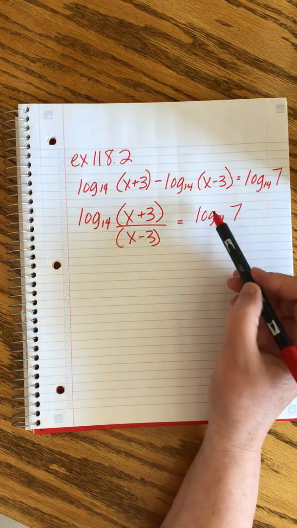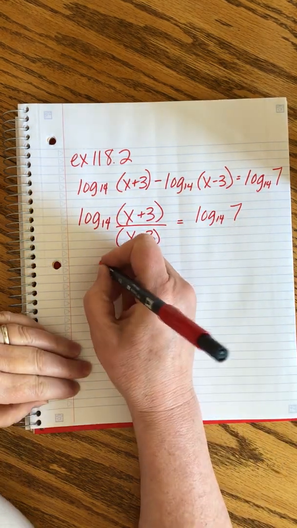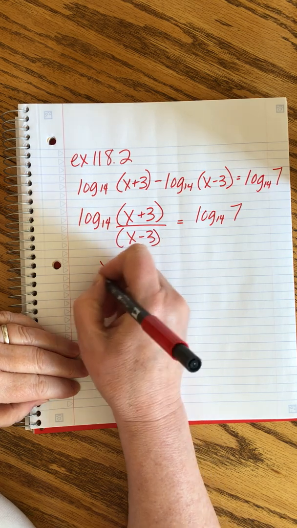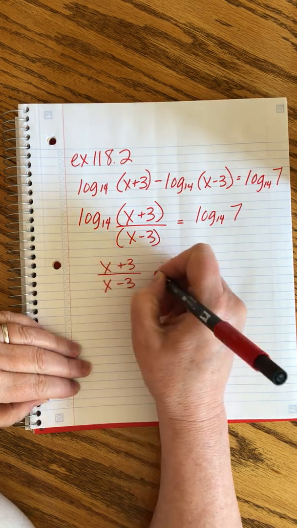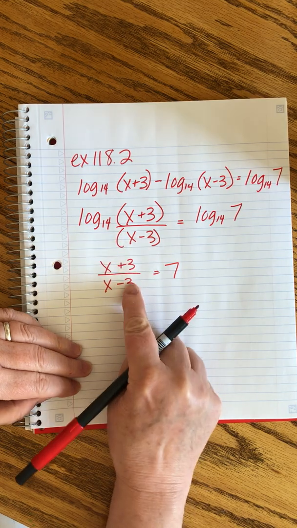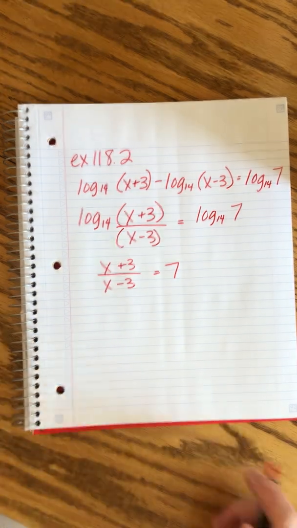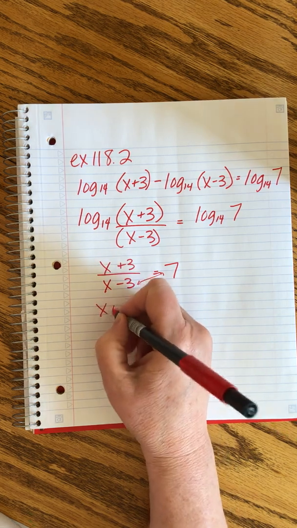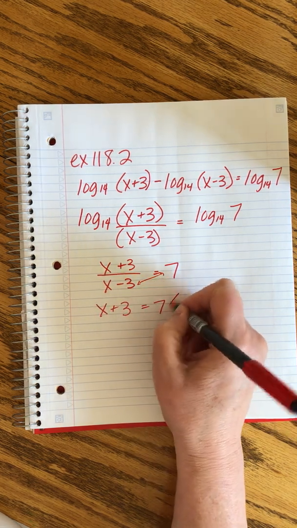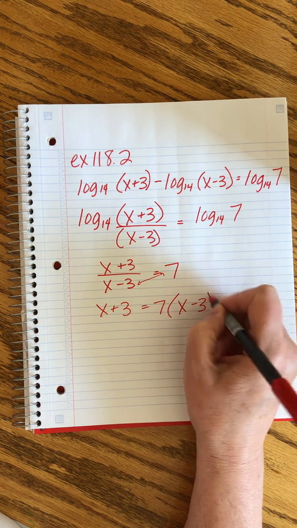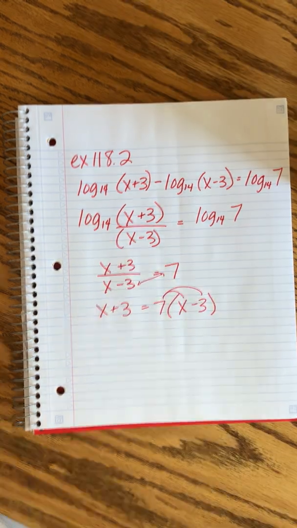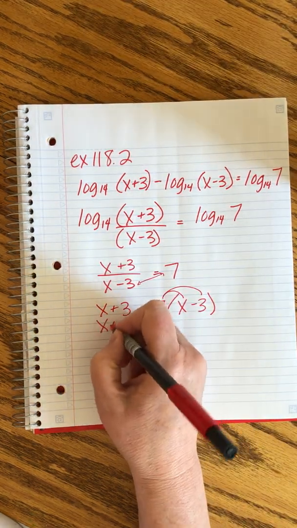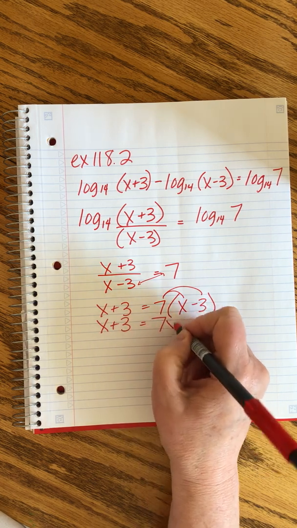Now I've got log equals log, and I can pop them off. X plus 3 over x minus 3 equals 7. I feel comfortable taking the parentheses off here. I'm going to cross multiply. I'll get x plus 3 equals 7 times the quantity x minus 3. I'll distribute. X plus 3 equals 7x minus 21.